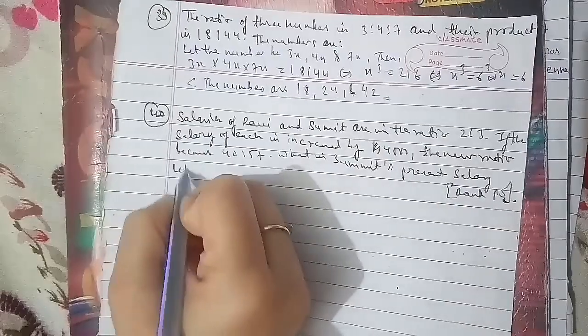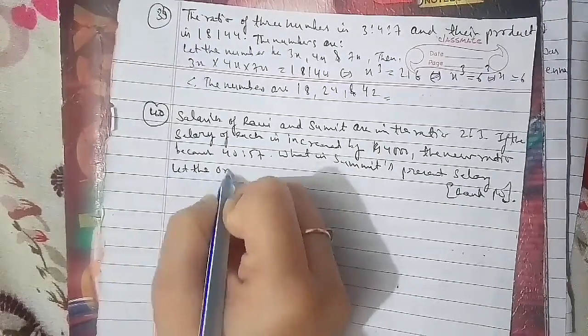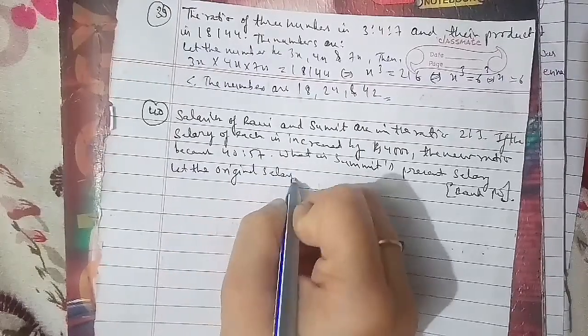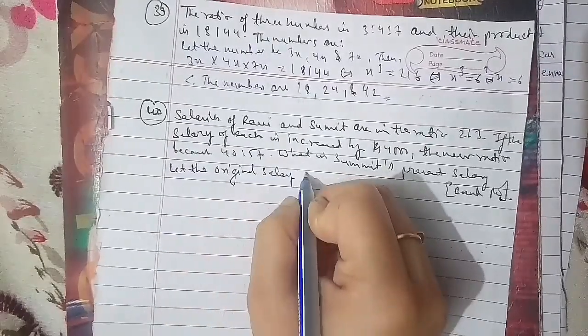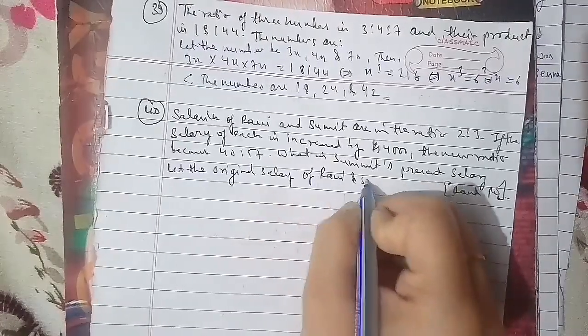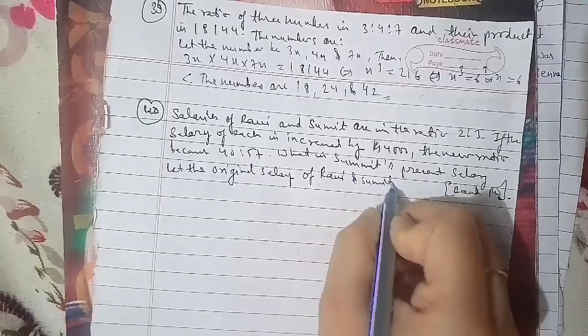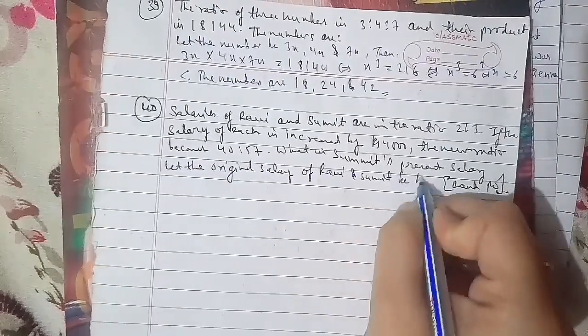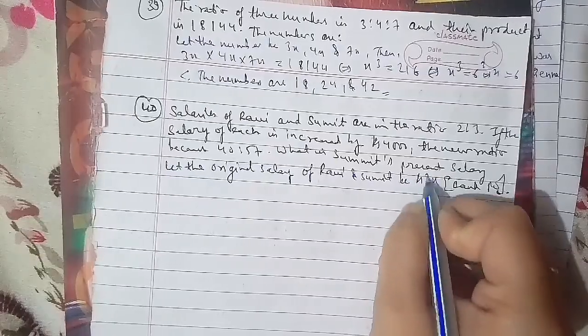Then 2x plus 4,000 upon 3x plus 4,000 equals to 40 upon 57.